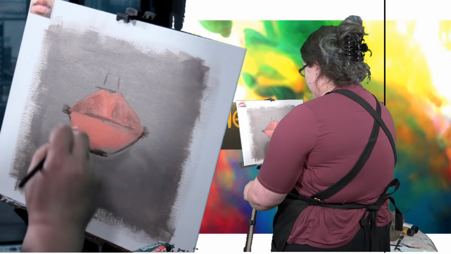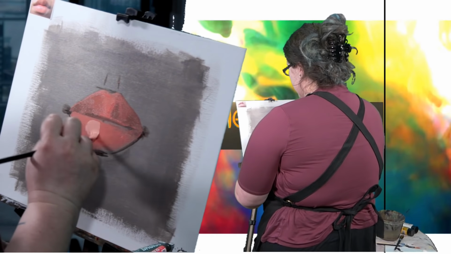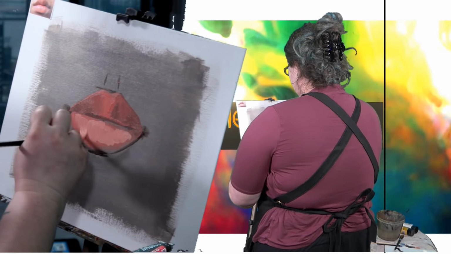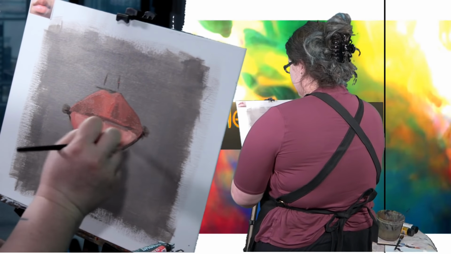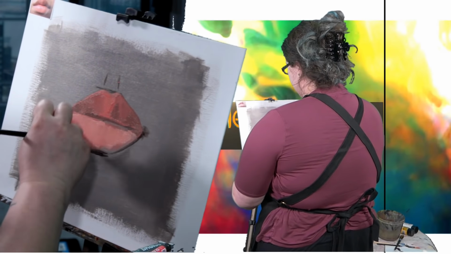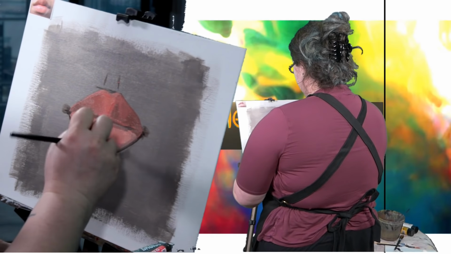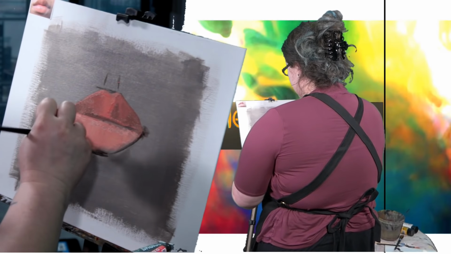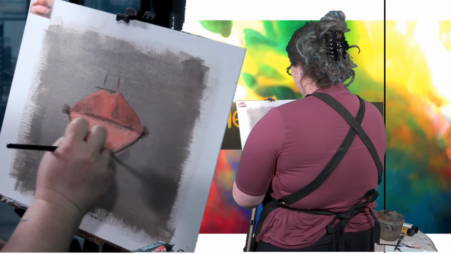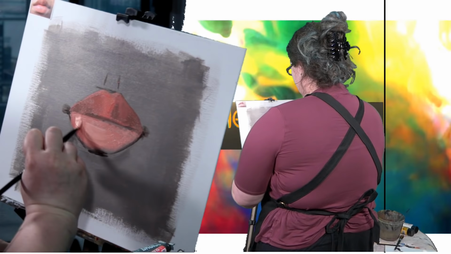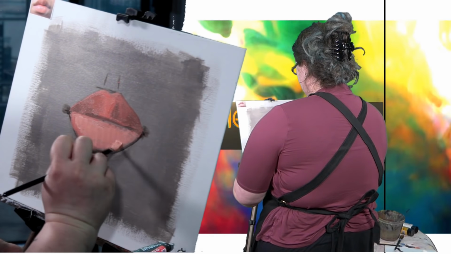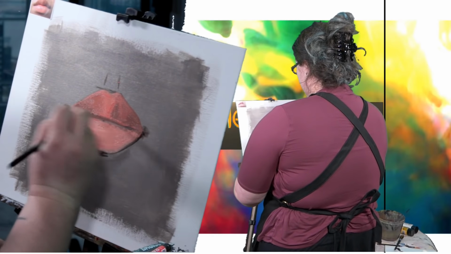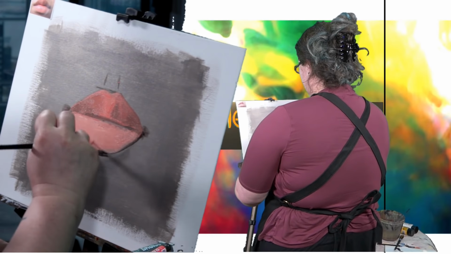and start on the bottom. You see the bottom lip, there's more light, there's more surface area that this light is hitting. It's a lot paler. Going to cover up a good portion of what I've already done.